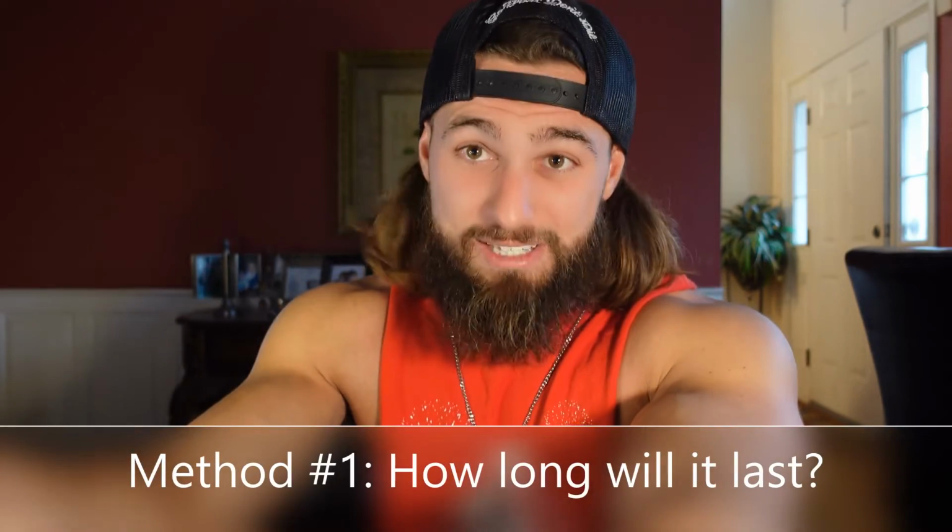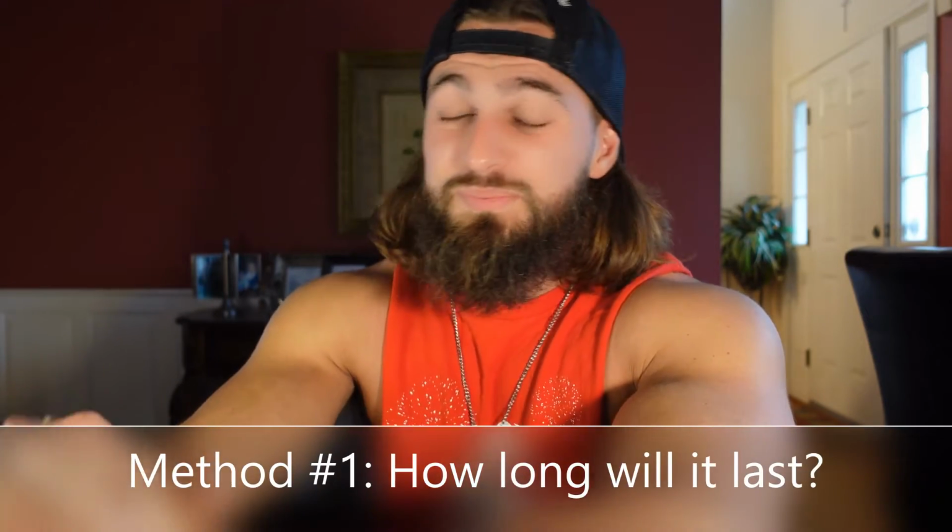That's a little different. So I'm going to show you 2 different methods to calculate how much of this stuff you're going to want to order or acquire or buy for your little test that you're going to run. So method 1 is the how long will it last method, all right? To do this method, you're going to do step 1.